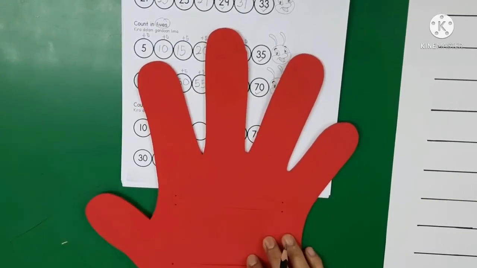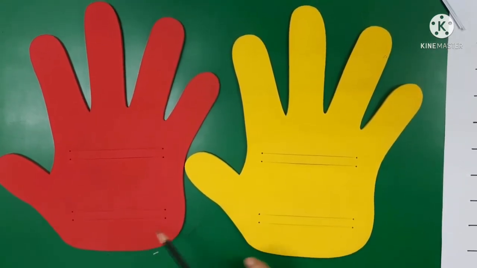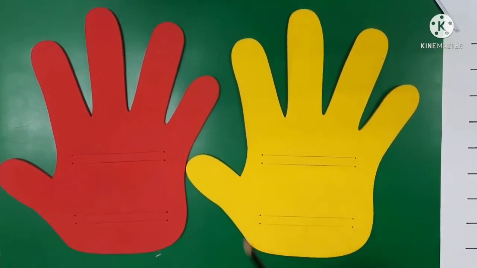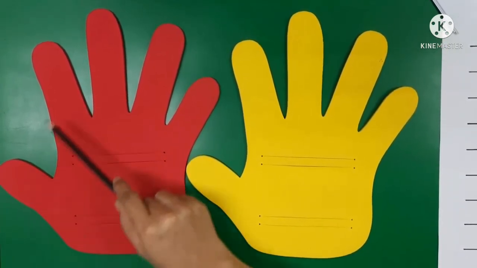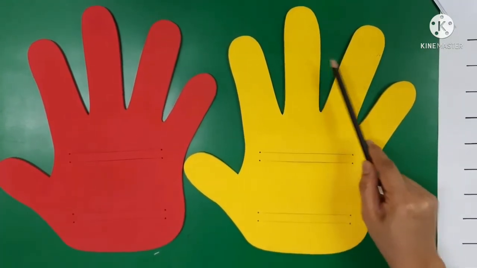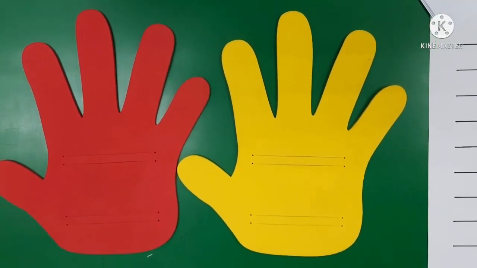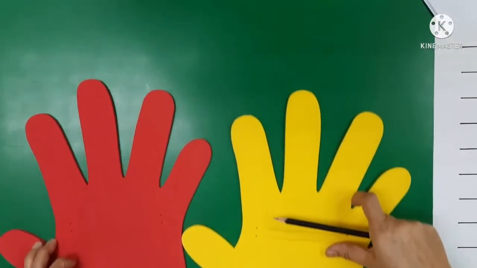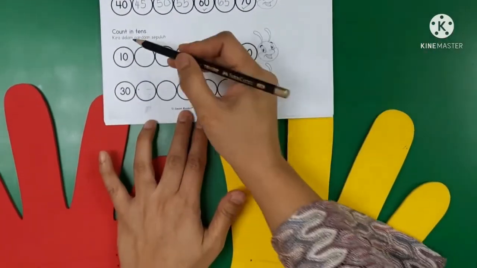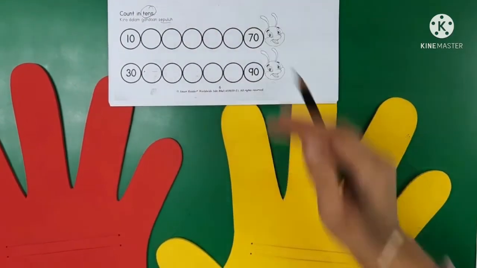Good job, children. Okay, children. These two hands will give you a total of 10 fingers. Let's count together with me. 1, 2, 3, 4, 5, 6, 7, 8, 9, 10 fingers all together. Now let's try and do exercise in counting in tens. Count in tens. Kira dalam gandaan 10.